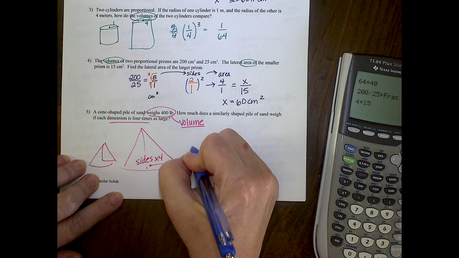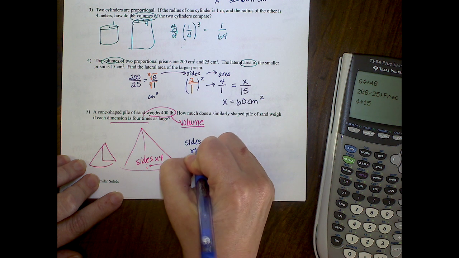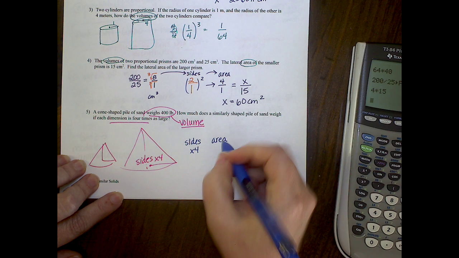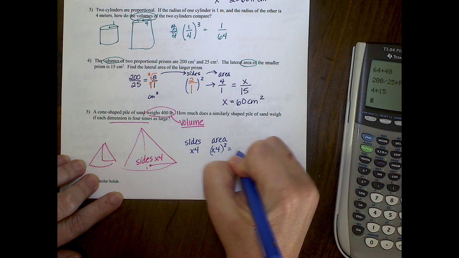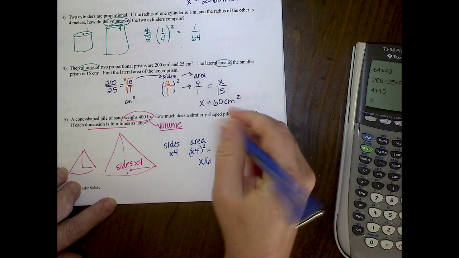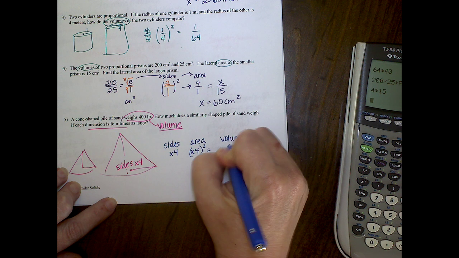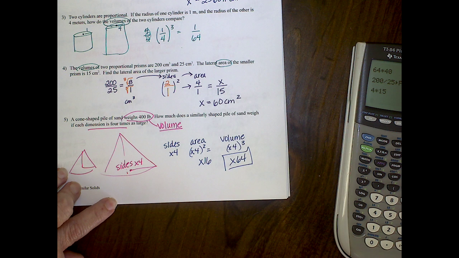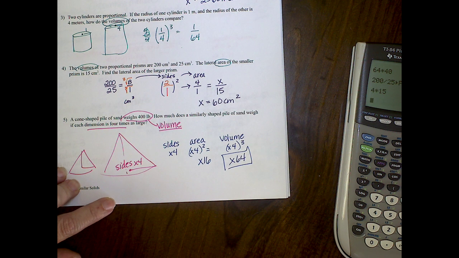Well, if our sides have been multiplied by 4, then the area that the sand takes up is going to be times 4 squared, which will be 16 times bigger, and then our volume, or our weight, will be times 4 cubed, which will be 64 times. So the weight of our new pile of sand is going to be 64 times larger than the weight of the original pile of sand.